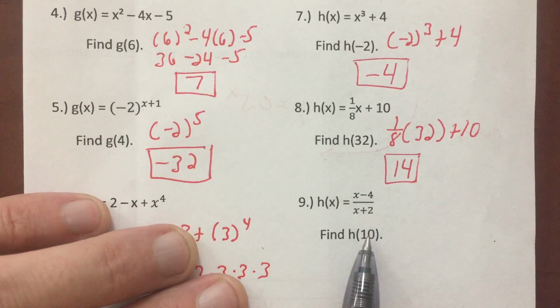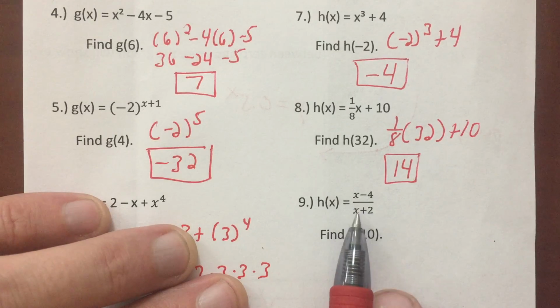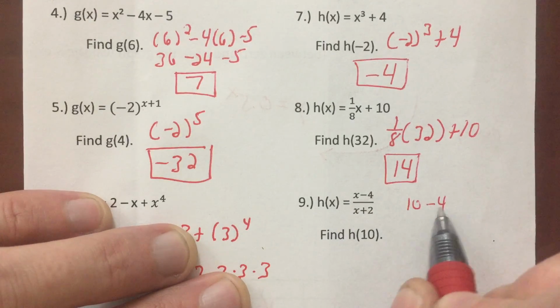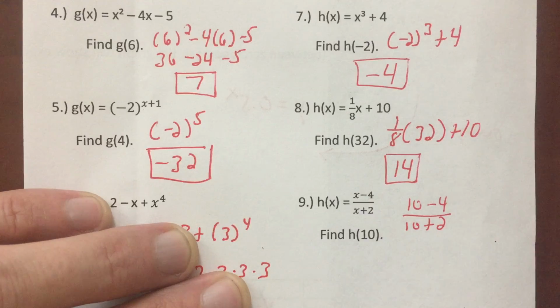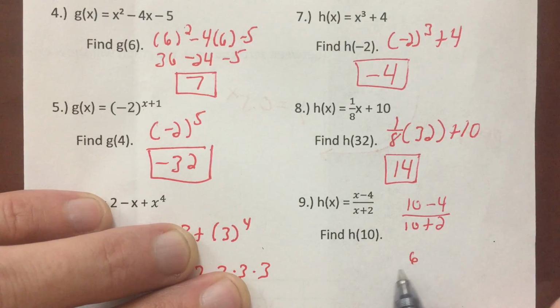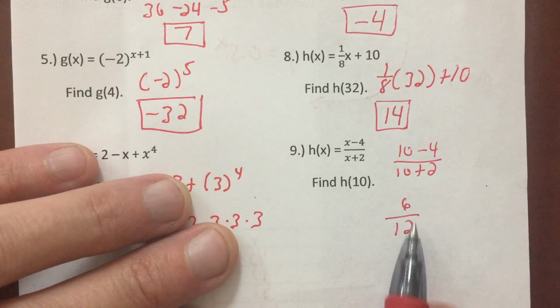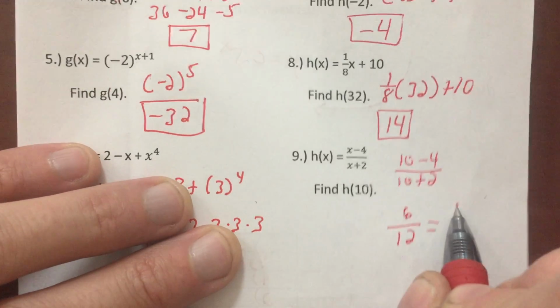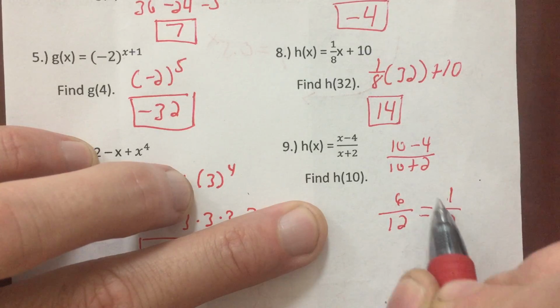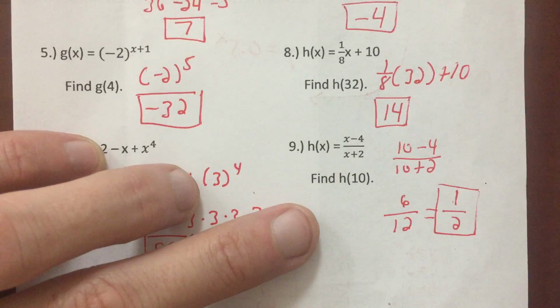Last one, number 9, if I plug in 10, I've got 2 places in this fraction, top and bottom. It would say 10 minus 4 over 10 plus 2. 10 minus 4 is 6. 10 plus 2 is 12, so I get 6 out of 12. Better known, if we reduce the fraction, as 1/2. 1/2 for that.